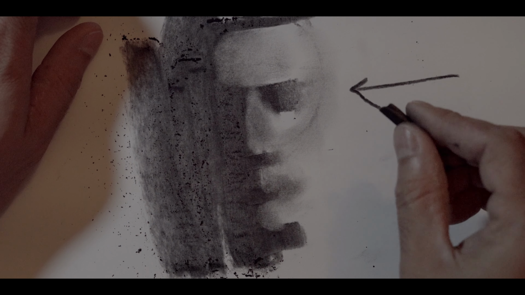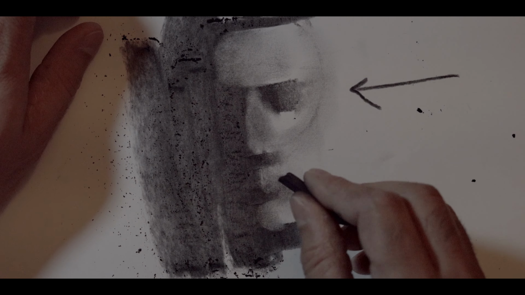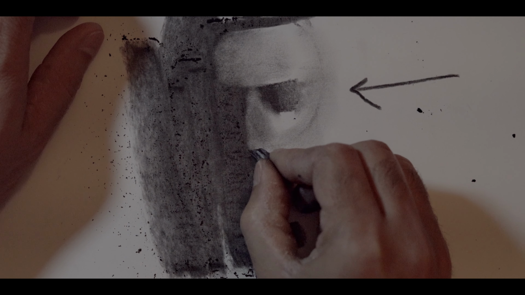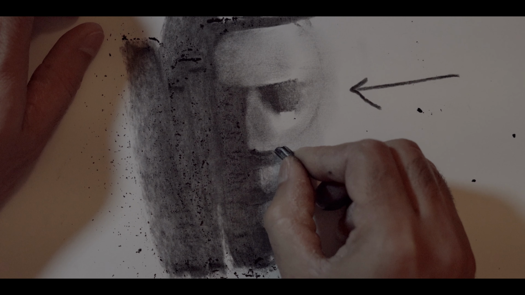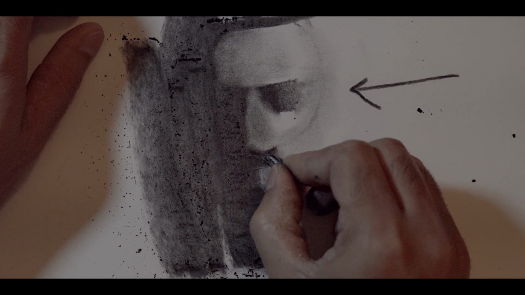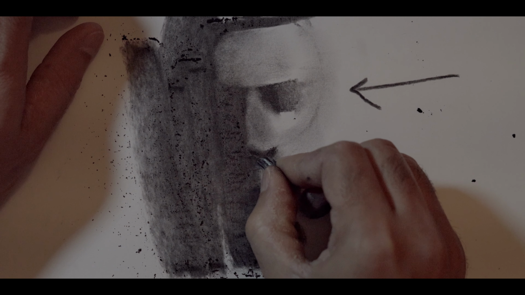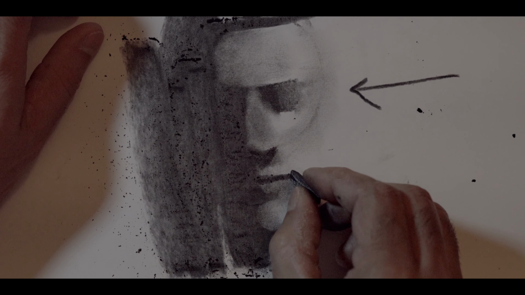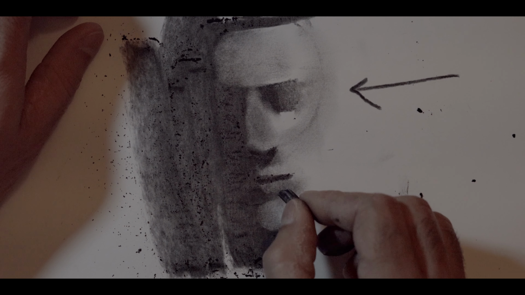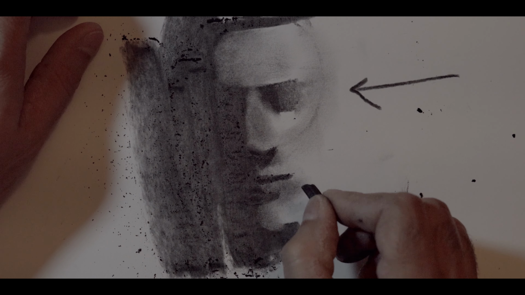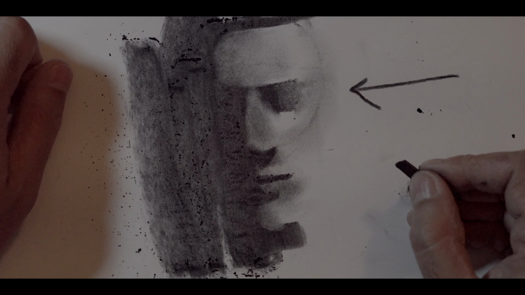As you can see, it's already started to structure a face. Now we just need to correct. This is the mouth, and this area here is also dark under the lip.